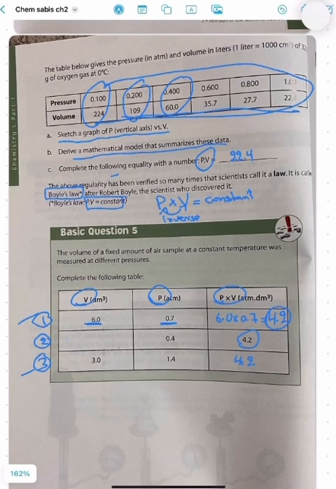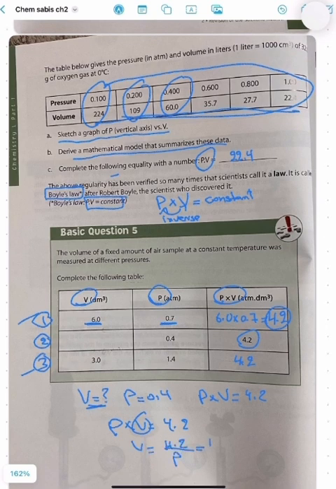The second one, how would you calculate this? Look, we have V, it's unknown. We have P, 0.4. We have P times V, 4.2. So if P times V is equal to 4.2, what do you want? Volume. So volume is equal to 4.2 divided by pressure. So 4.2 divided by 0.4, which is 10.5. So here, 10.5.